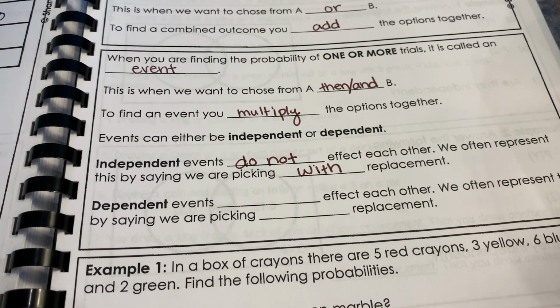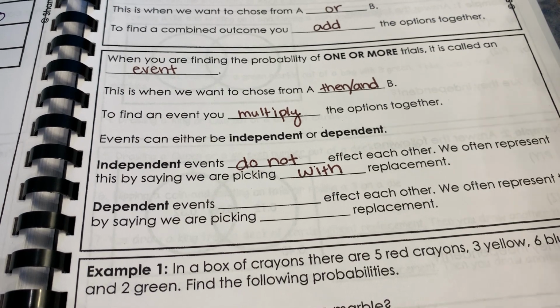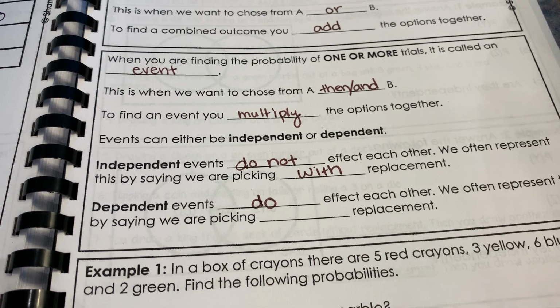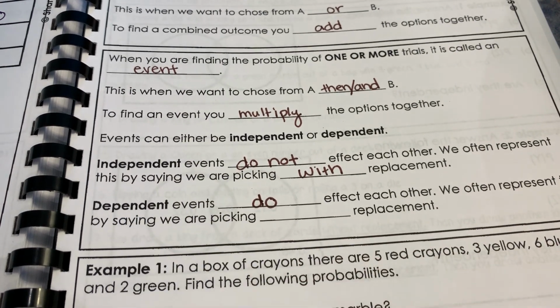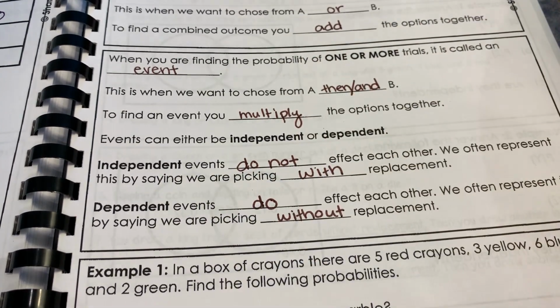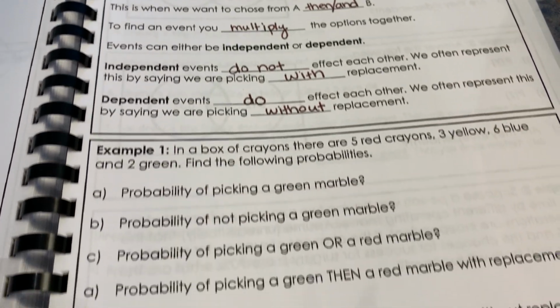Then we have dependent events. When someone is dependent on somebody else, they need that other person to help them out. They need that other person to affect them. So dependent events do affect each other. Independent do not, dependent do. We often represent this by saying without replacement. So if I pull from a sample and I do not put that thing back, I have altered the overall total, which has altered the probability. So dependent events are going to change from try to try. Independent events are not. So let's put this all together down here.